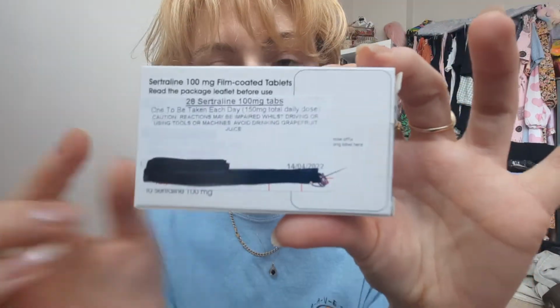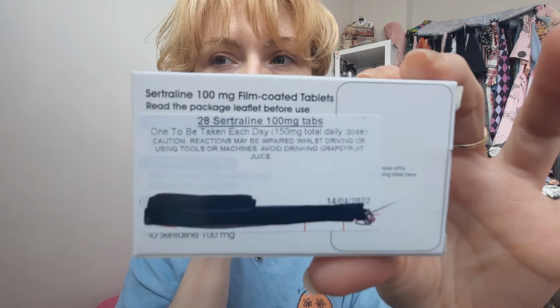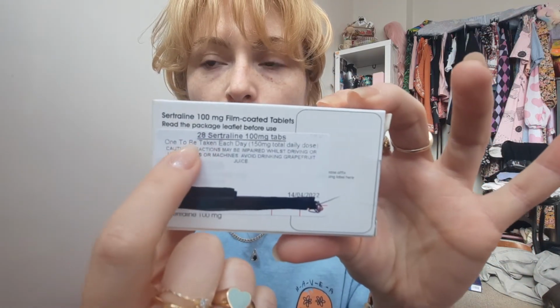So I thought first of all I would show you what the sticker on the box of a medication looks like. You probably know what a medication box looks like, but if it is prescribed to you or a person, then it will have this sticker on the back of it, with a few bits of information up here. It has how many tablets I am receiving in this whole box, what the medication is, what the dose is, and what form the medication is in. So we have 28 sertraline 100 milligram tablets here.